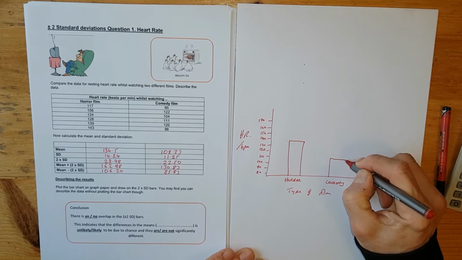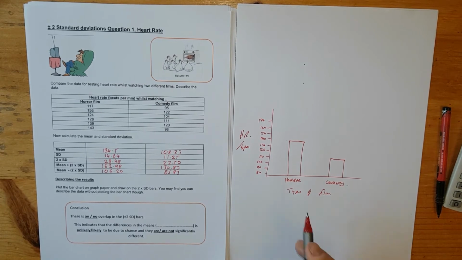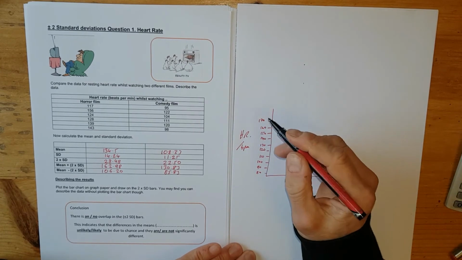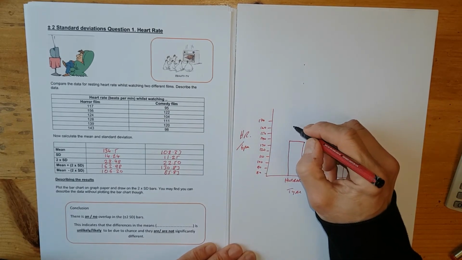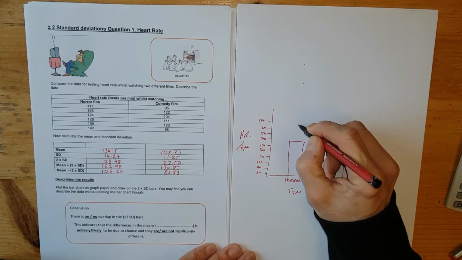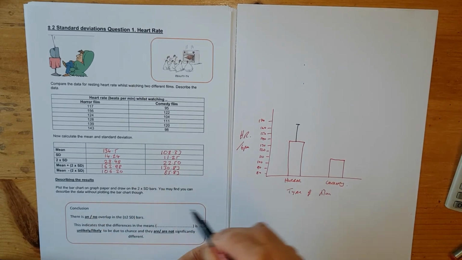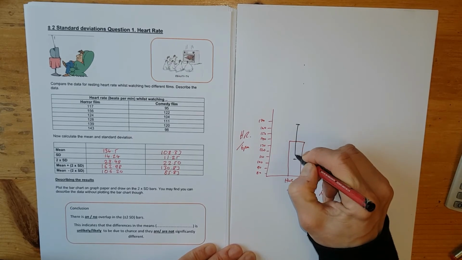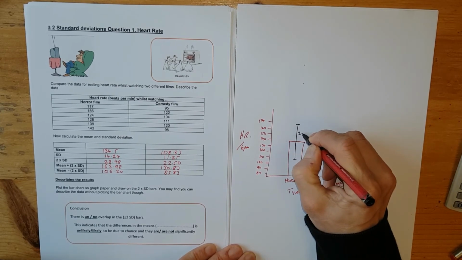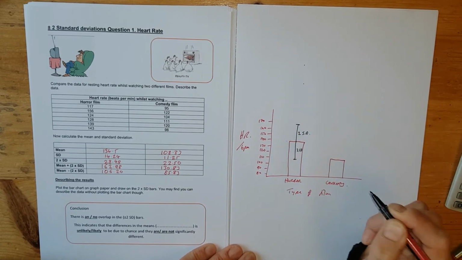So on a bar chart, our bars are separate, not joined together. It would be a histogram if they were joined together, because it wouldn't matter whether we'd put these the other way around. Let's put our 2 times standard deviation on. So the mean plus 2 standard deviations is 162.98, so that's up there somewhere. Okay, and I'm just going to draw a line down there. Our lowest value, 106.2, is about there. So this is our 2 standard deviations, and that is also our 2 standard deviations up and down.